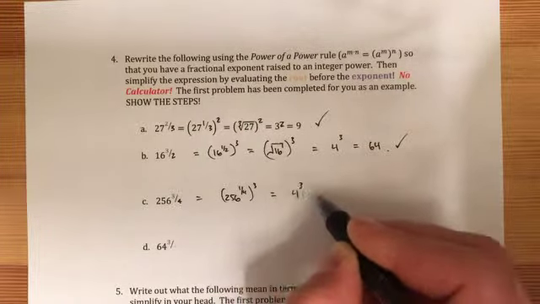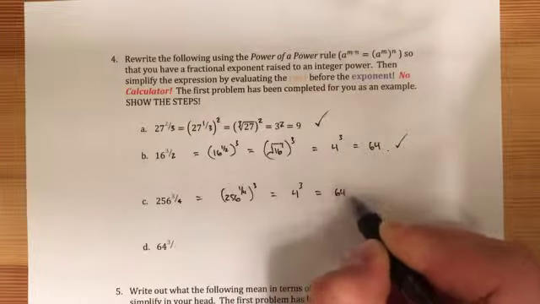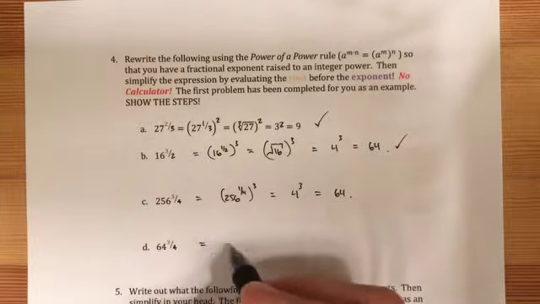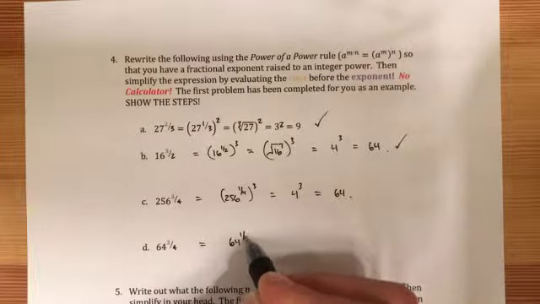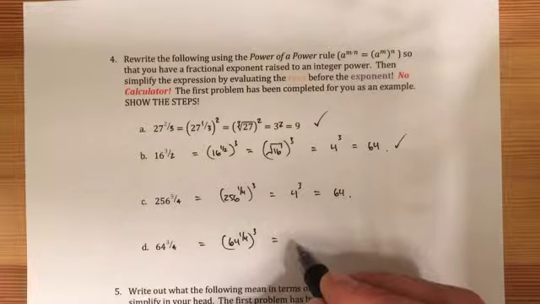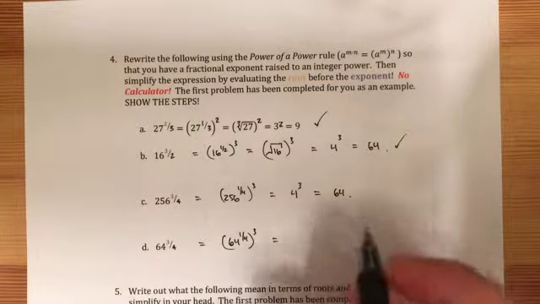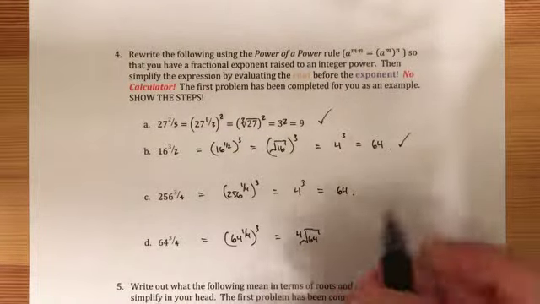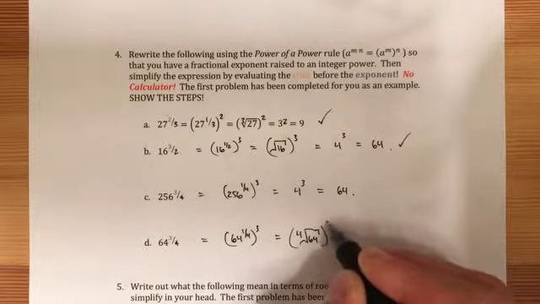So that's equal to 4 cubed, which is 64. 64 to the 3/4 would be 64 to the 1/4 all cubed, and that is, I don't know. That's interesting, because that is asking us for the 4th root of 64, which I'm not sure I know what it is, and then that all cubed.